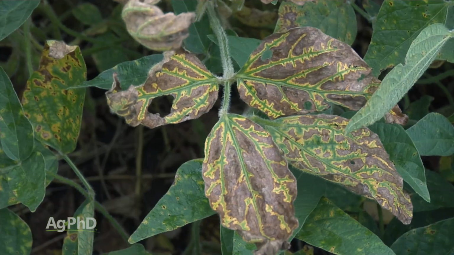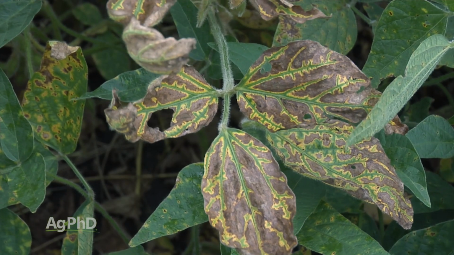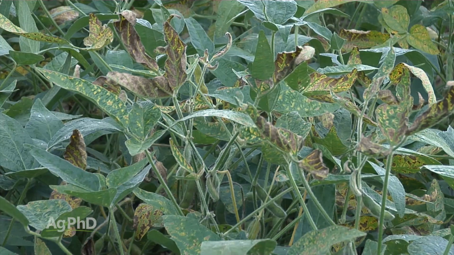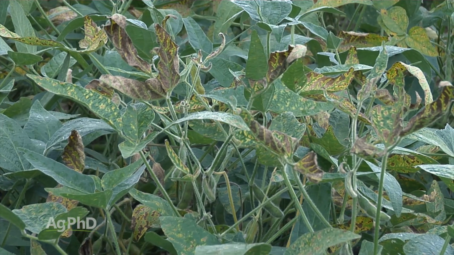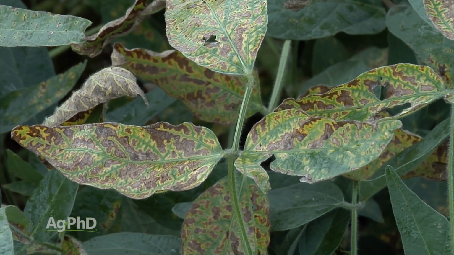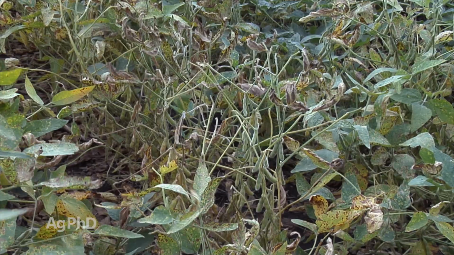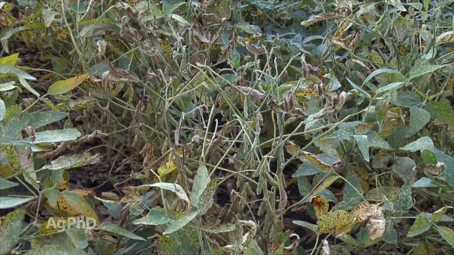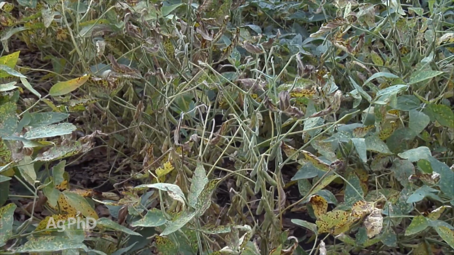Now, another thing that contributed to this is there were a lot of new Enlist soybeans out there, and just a lot of guys who weren't aware that sudden death syndrome could be a problem, so they weren't really looking at that for a defensive trait that they needed for their farms. We saw sudden death syndrome all the way up into the Red River Valley of North Dakota and northern Minnesota.